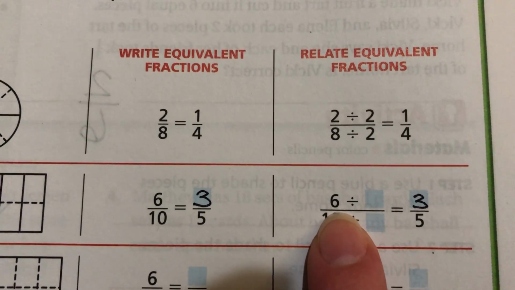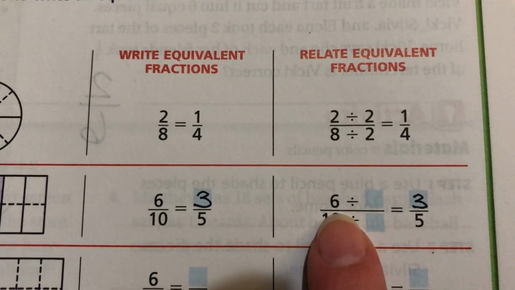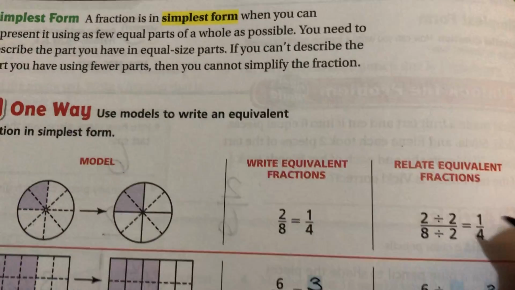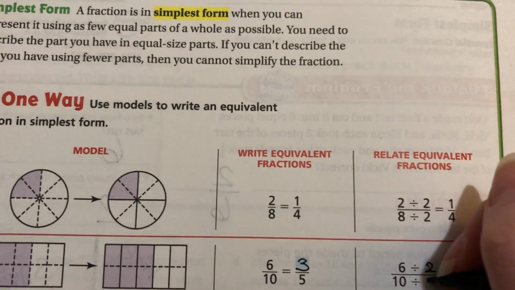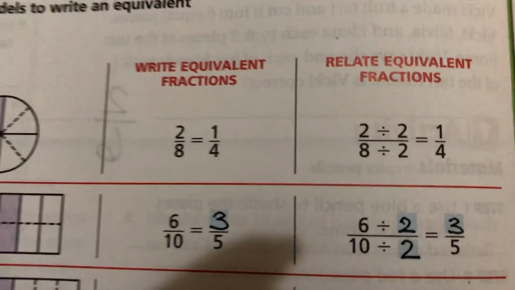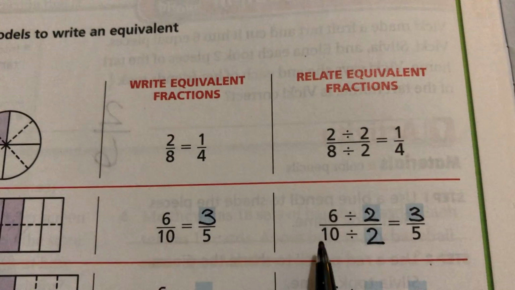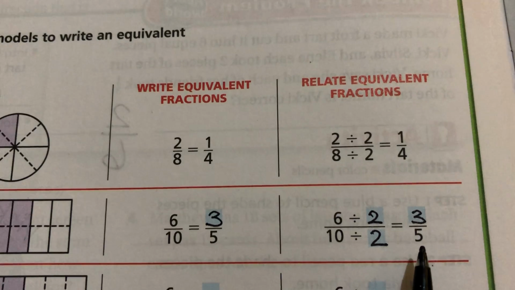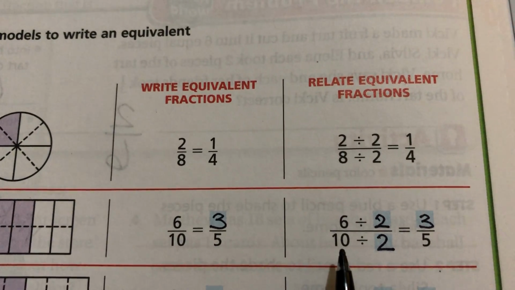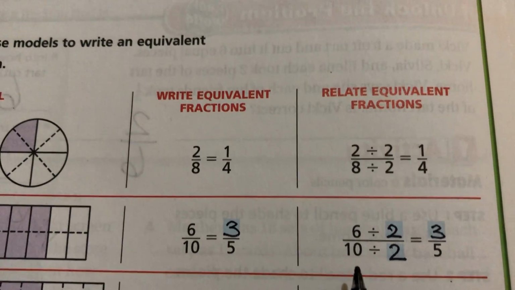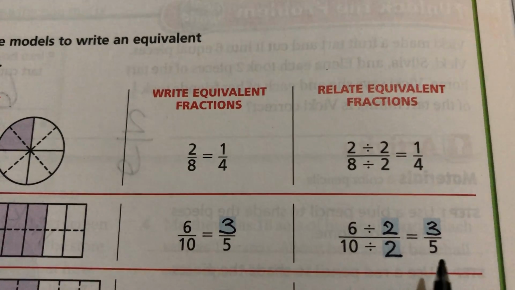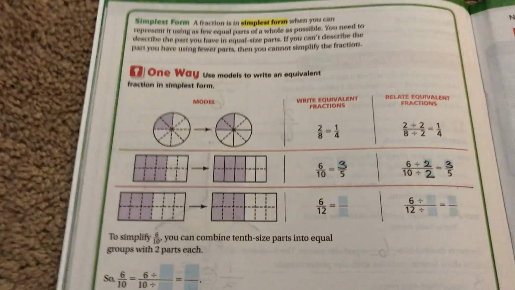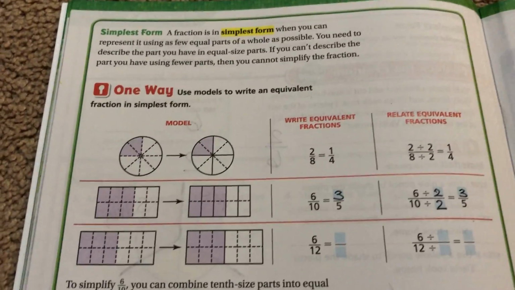So to go from 6 to 3, you would need to take the 6 and divide it by 2. Which means I have to take that 10 and divide it by 2. Is 10 divided by 2 5? Yes, it is. So 6/10 written in simplest form would be 3/5.